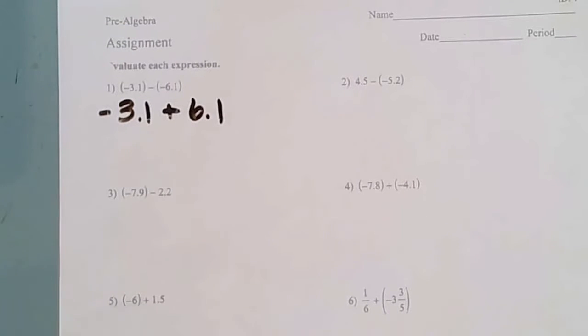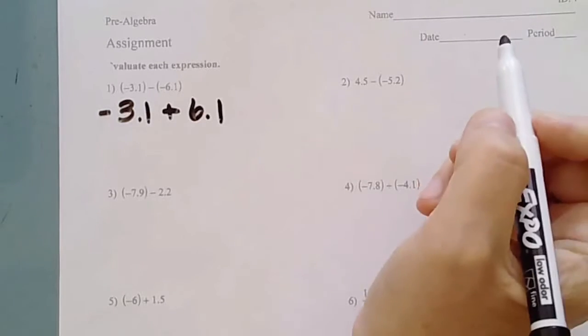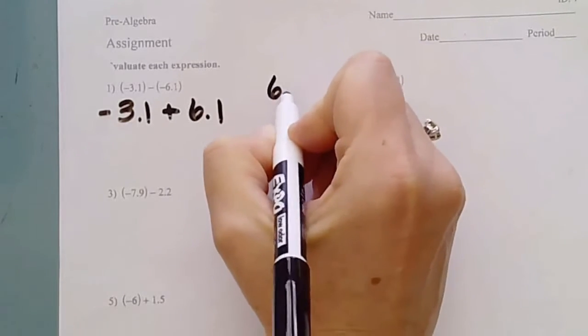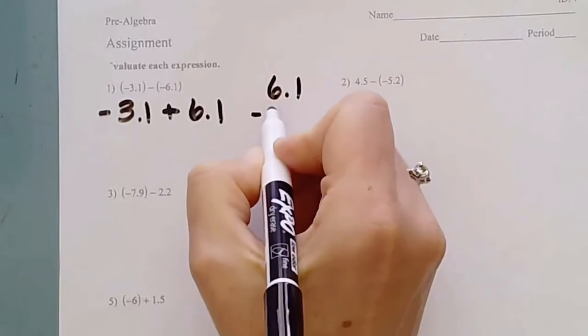And so now I have to think about my signs. One addend is positive, one addend is negative. So I need to take the difference because the signs are different. So I'm going to subtract these two decimal numbers. So if you remember, when you subtract decimal numbers, make sure you line up your decimal places.